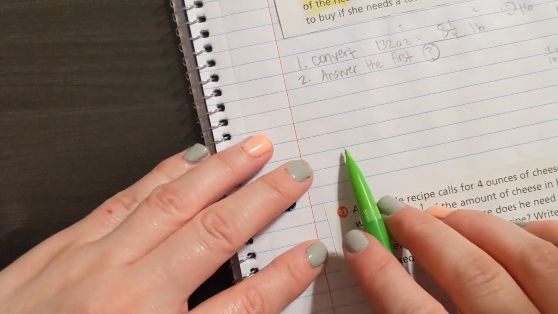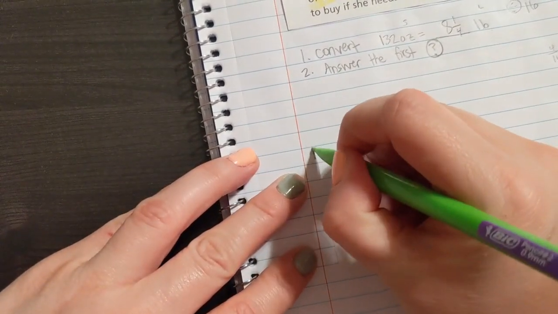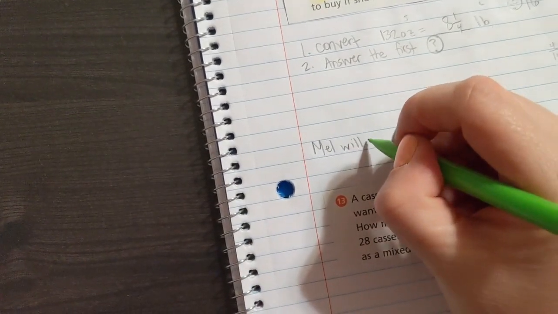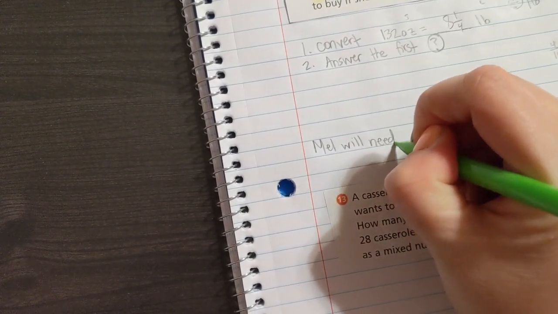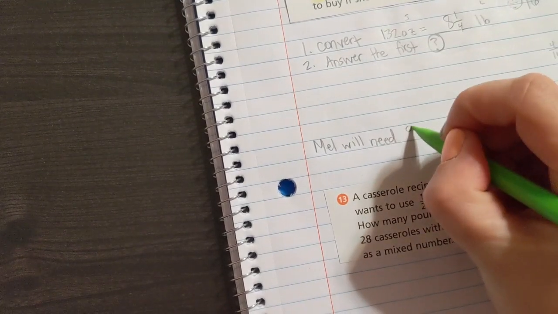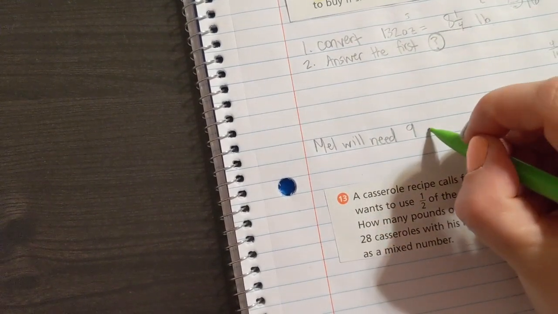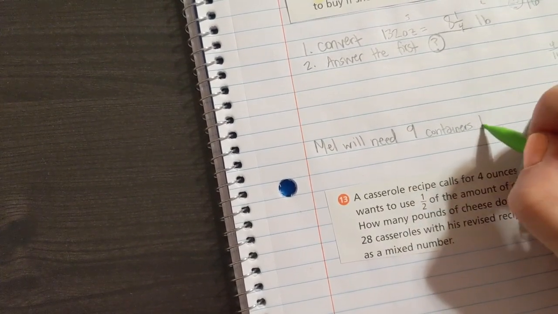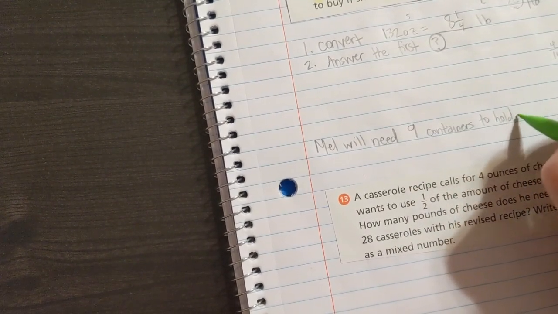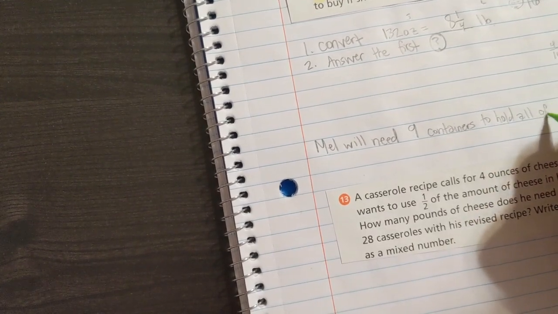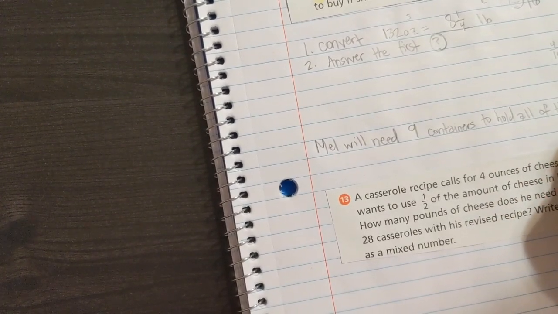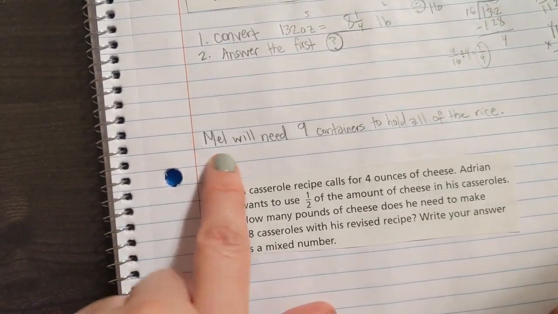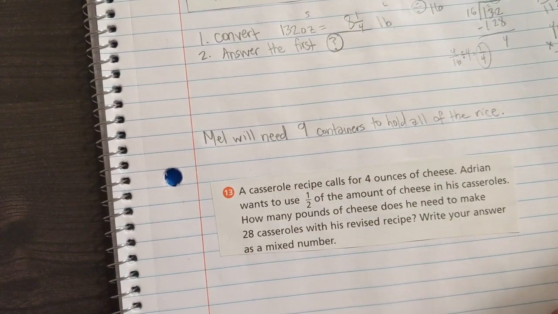I'm just going to come down here where my answers will probably be. Mel will need 9 containers to hold all of the rice. There will be extra space in that other one, but she can't leave the fraction out. So it says Mel will need 9 containers to hold all of the rice.